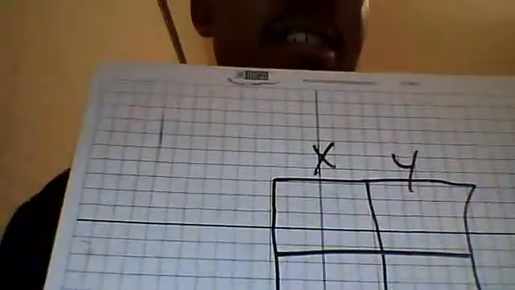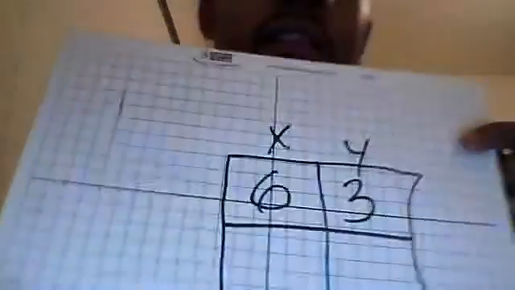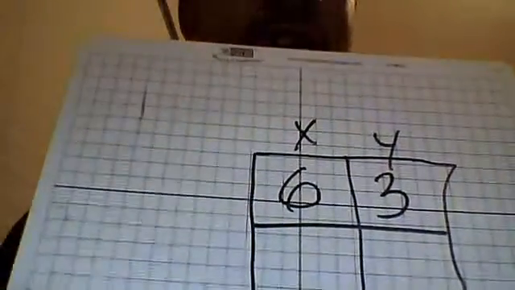What does that mean? Let's just say in the problem, it says that X varies indirectly with Y, and that X equals 6, and that Y equals 3. What is the constant here? You got it. 6 times 3, which is 18.